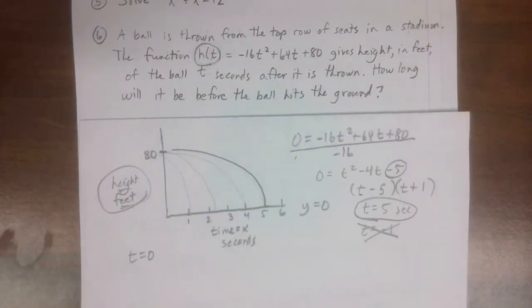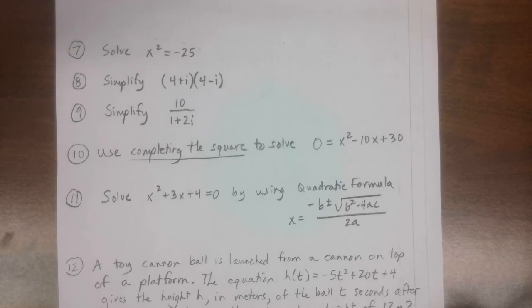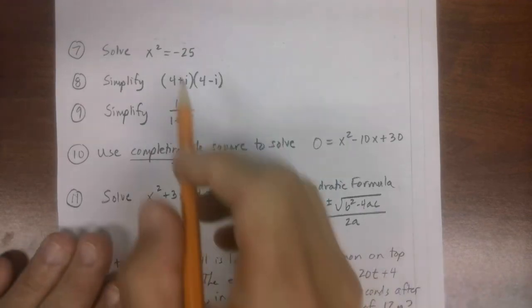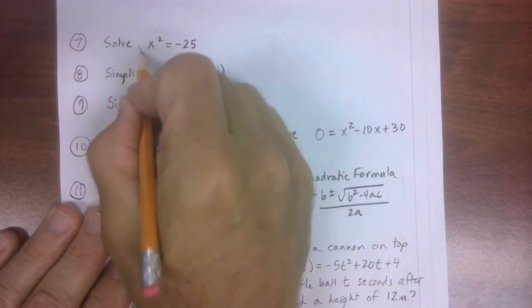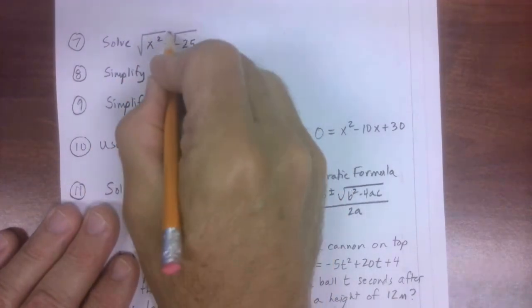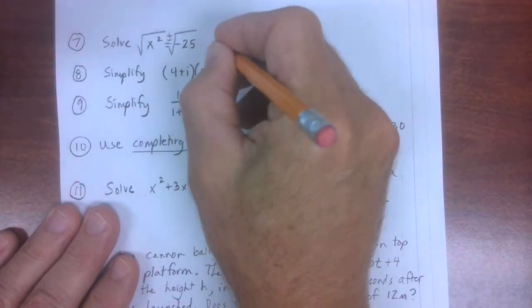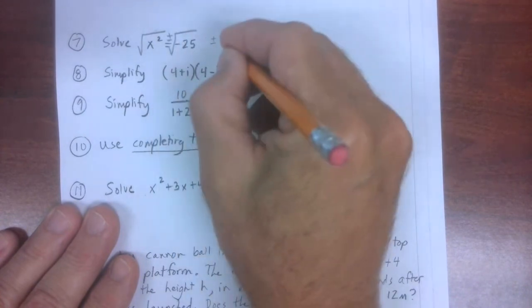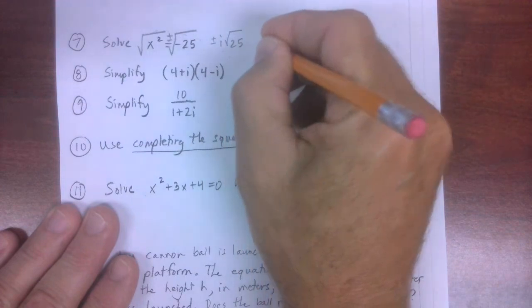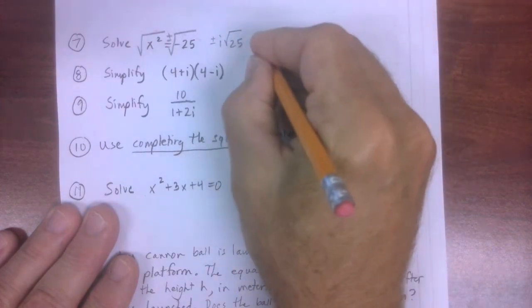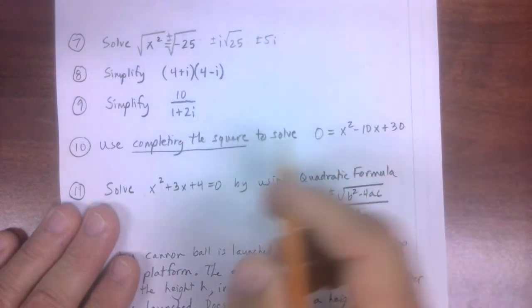Okay. Now those problems took a while, no doubt about it. Now we're going to get into some that are just easy peasy. If you're listening, solve it. Bada boom, bada bing, do the right thing. Now, plus or minus, remember, take the i out. And what's the square root of 25? 5. So we get plus or minus 5i.